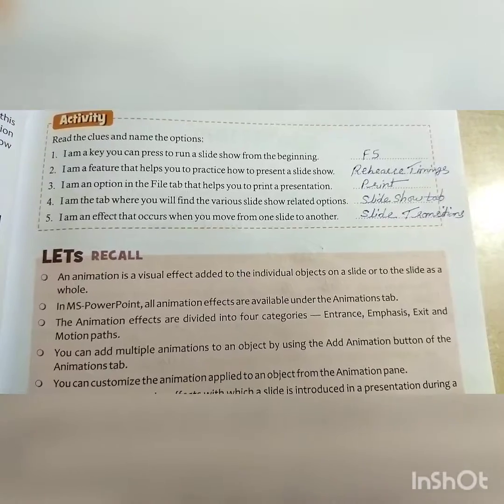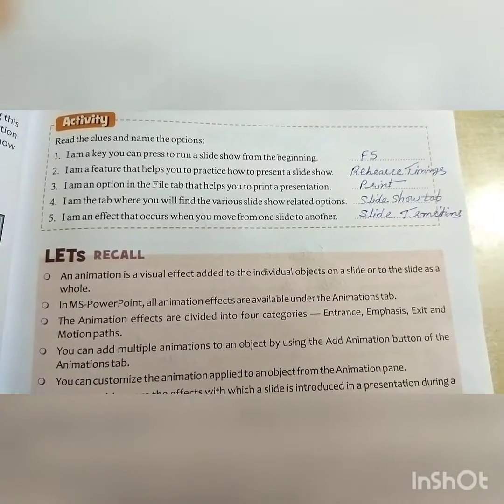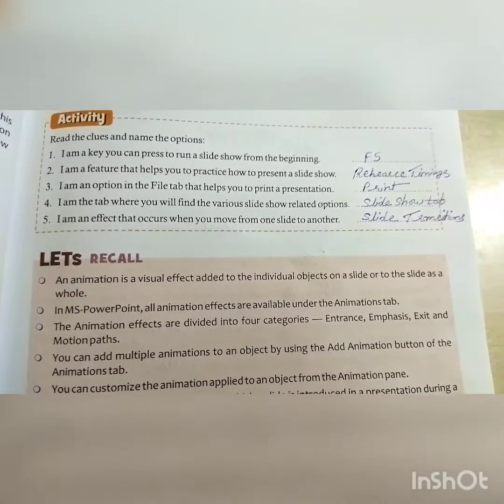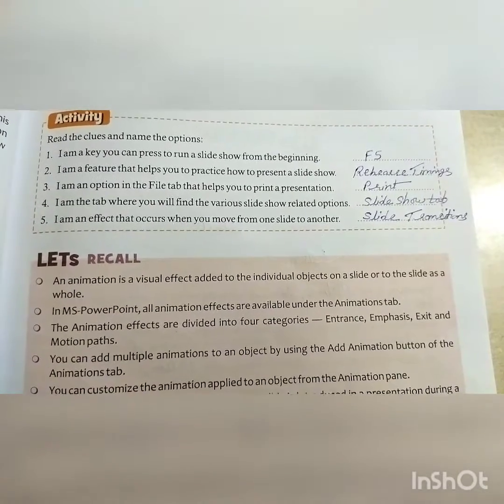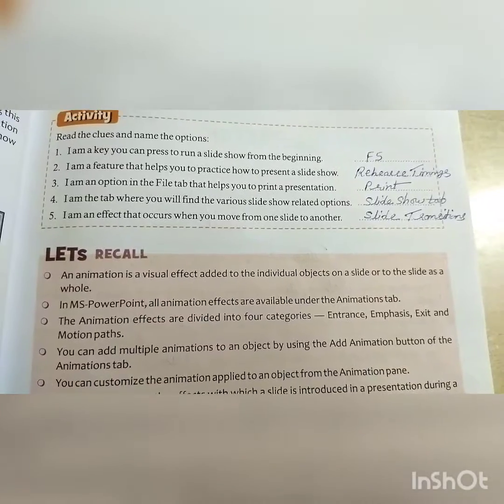Third, I am an option in the File tab that helps to print a presentation. So you can apply the Print option. Next, I am the tab where you will find the various slideshow related options. So you can press the Slide Show tab.